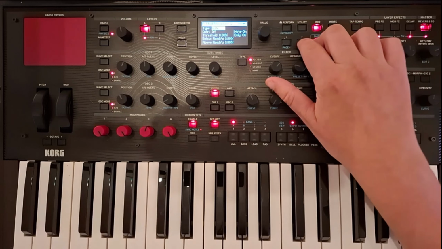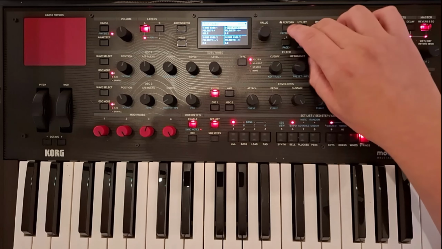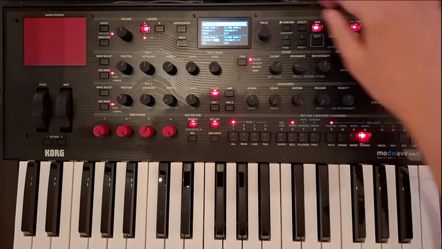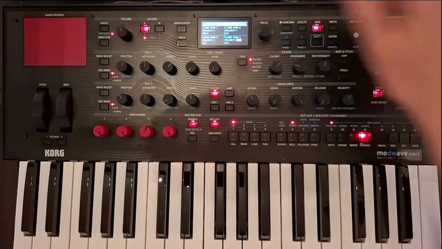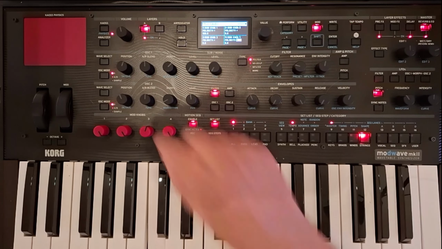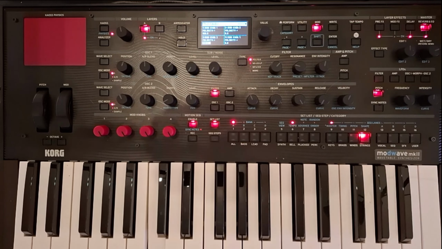Also, I'm just quickly gonna change it so all the macros can't go below 0, so they're only into the positive now. So let's see what happens. And now we can open up this one. So as you can hear, it's gliding.